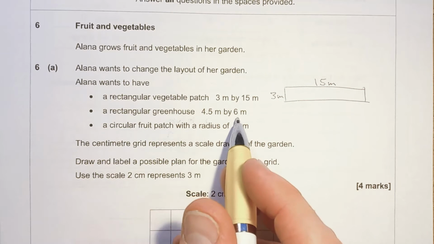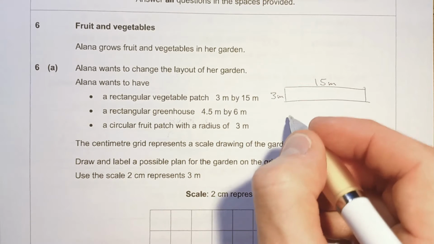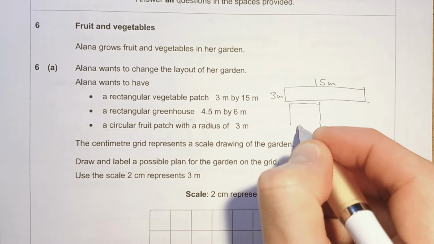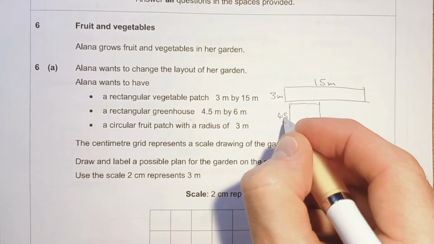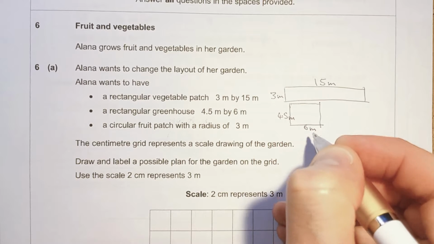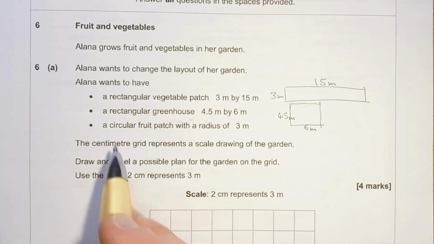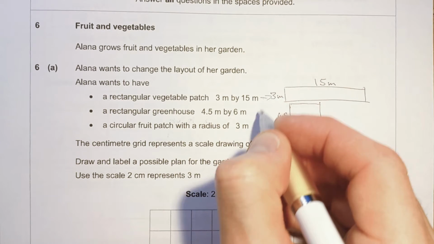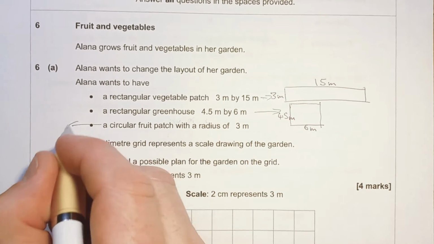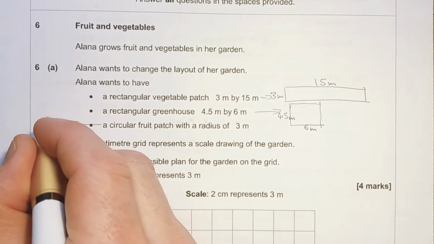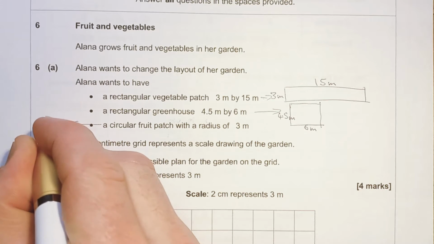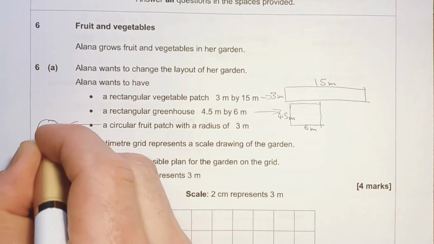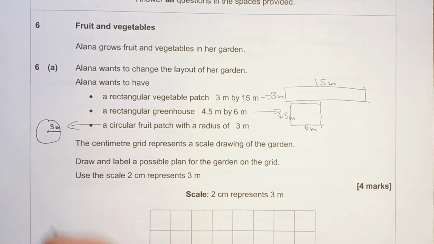A rectangular greenhouse, 4.5 metres by 6 metres. So this would be something more like that. And this is just a sketch so we can visualise it. A circular fruit patch with a radius of 3 metres. Well, I'm going to draw a sketch of this one over here. So circular, there's my circle, and a radius, well, that's the distance from the centre to the edge. That's 3 metres.